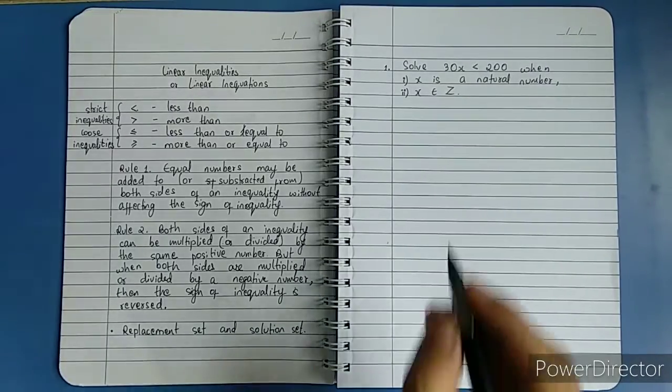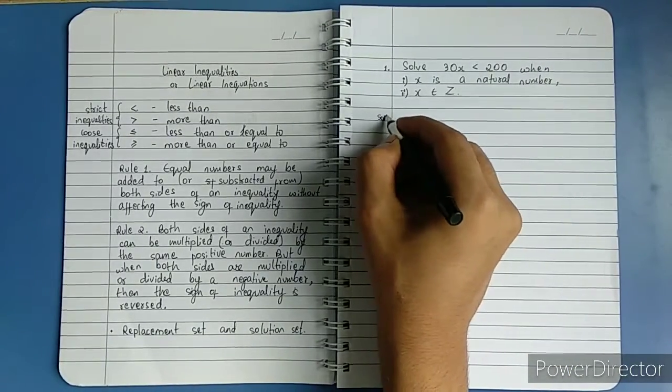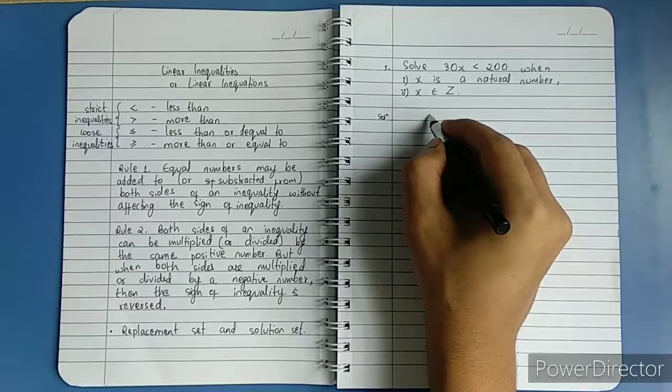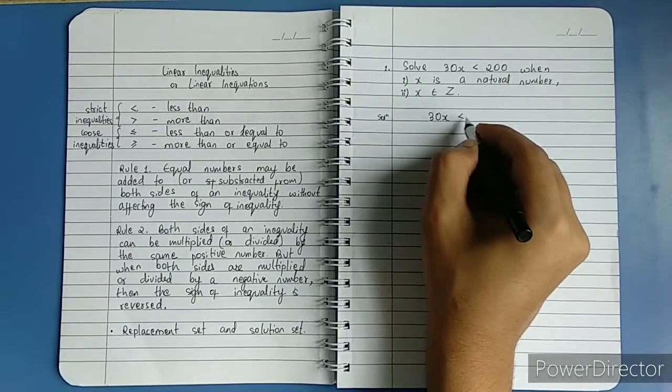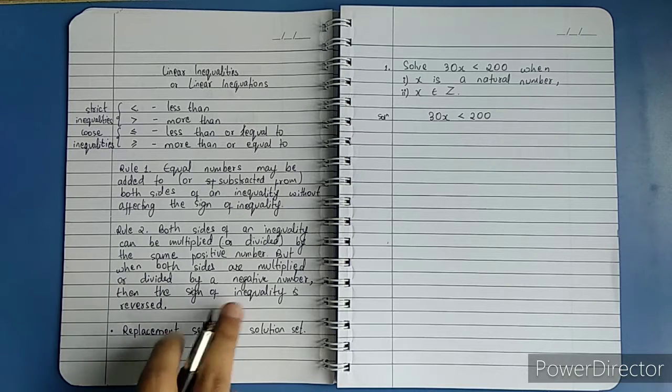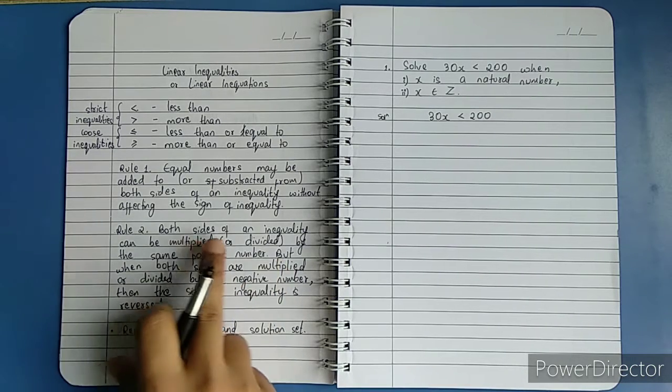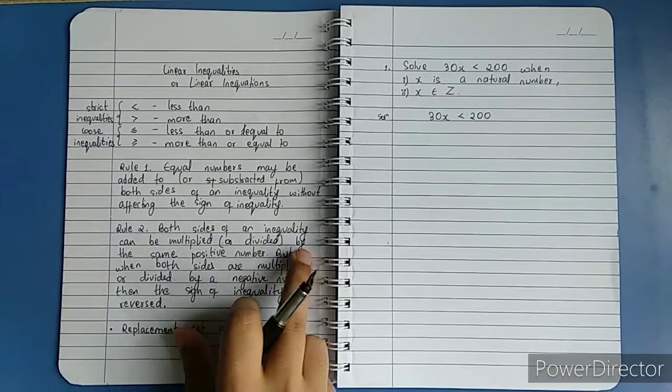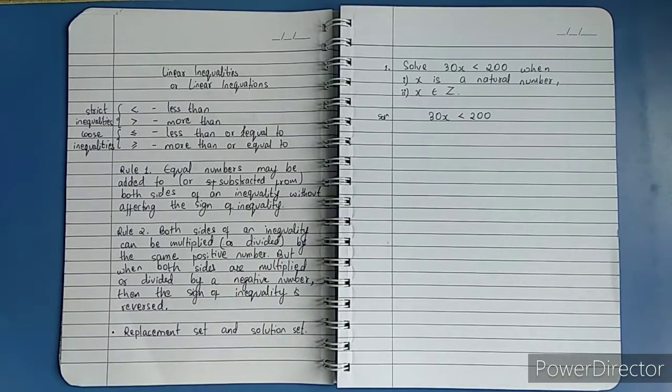Z denotes integer. So in the solution, first we are taking 30x less than 200. So we need to keep x on one side and find what x is greater than or less than a certain number. We can multiply or divide by the same positive number on both the sides.